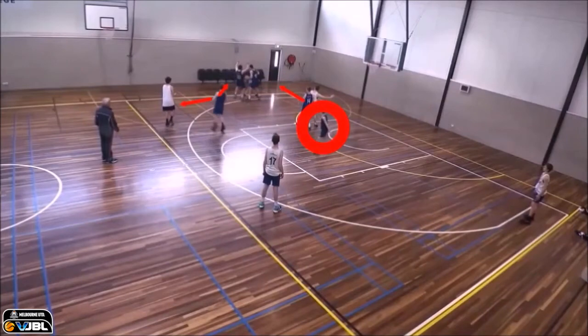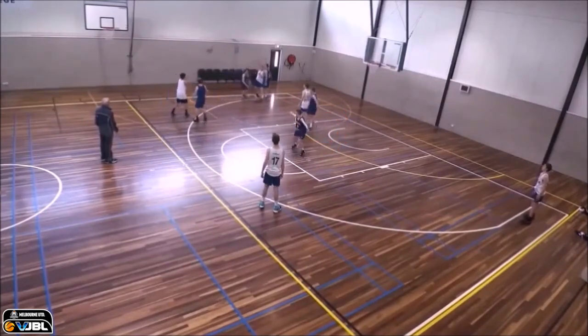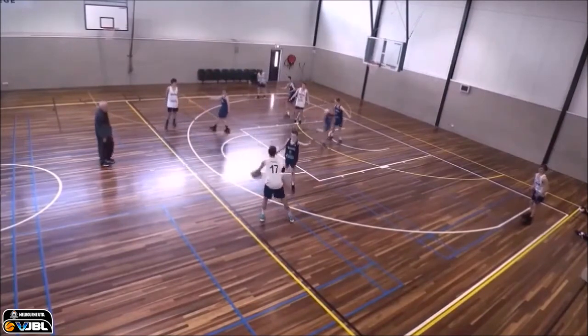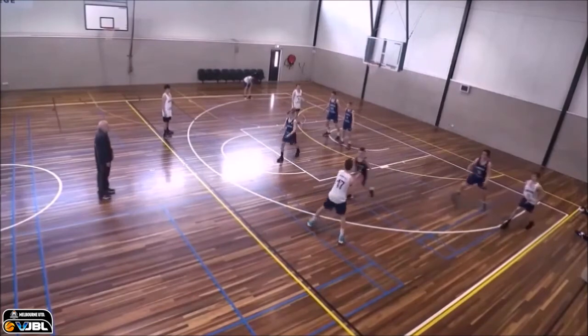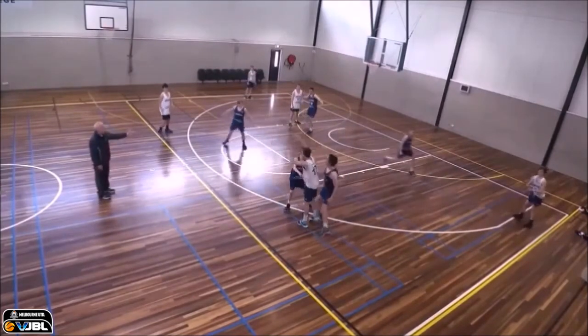2 players closest guarding 1 pass away. The 5th player is looking to guard the 2 players off the ball, ready to rotate to whoever receives the ball. This would be considered good man-to-man principles while still looking to double team.